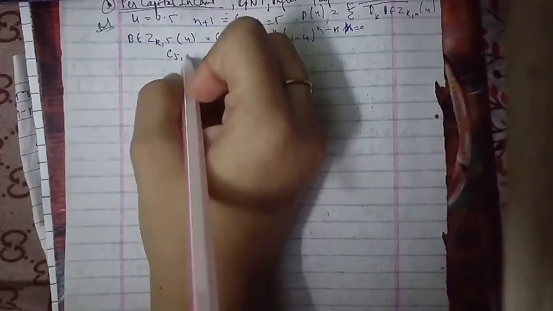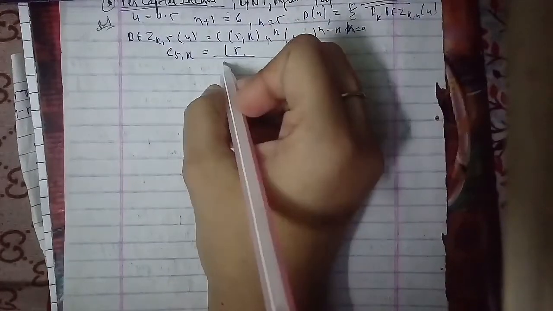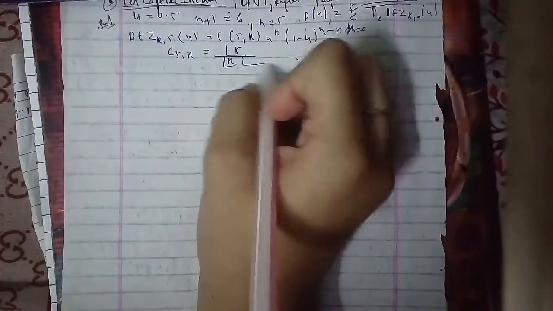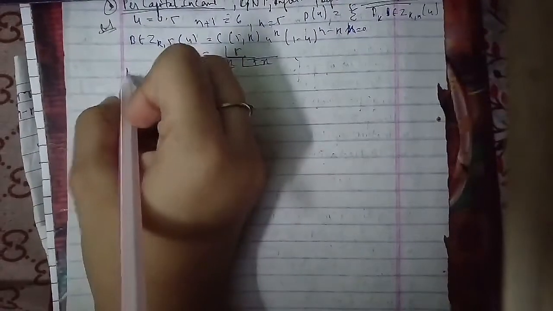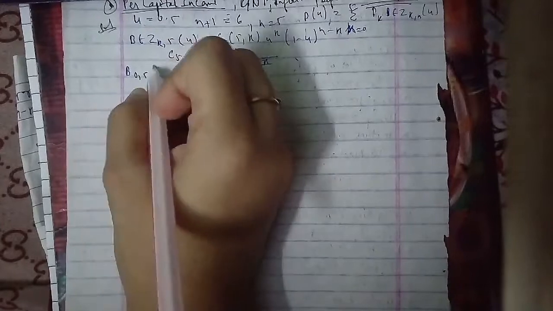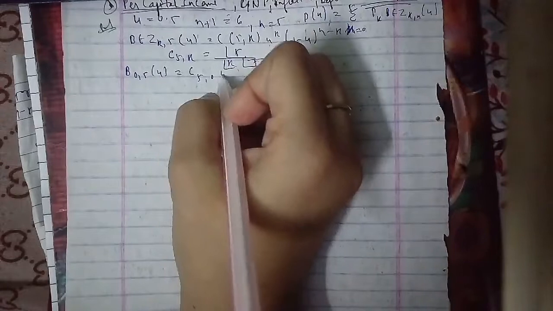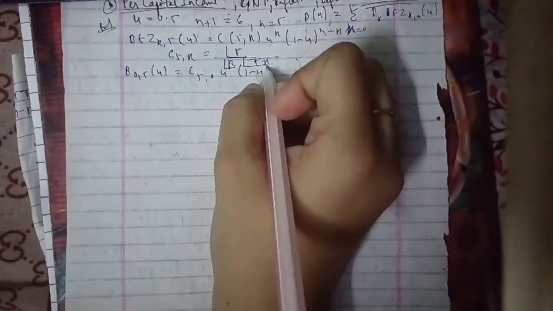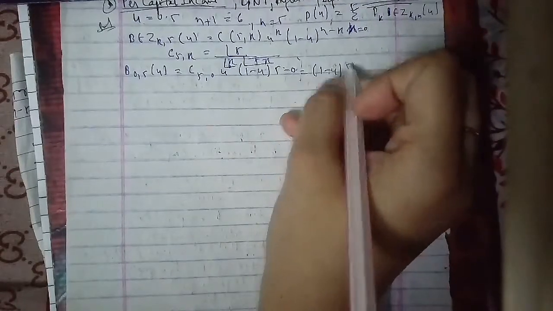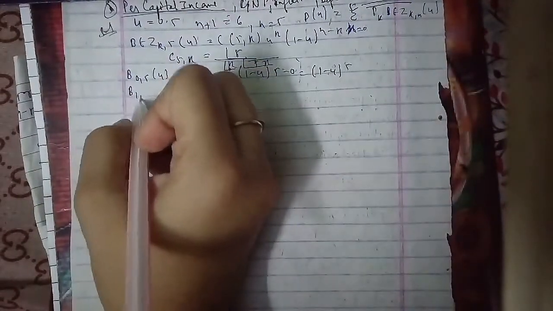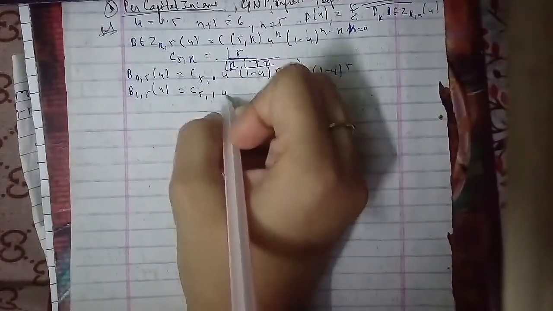The other we have P1,5(u) equals C(5,1) u^1 (1−u)^4 equals 5u(1−u)^4. The other we have P2,5(u) equals C(5,2) u^2 (1−u)^3 equals 10u^2(1−u)^3.